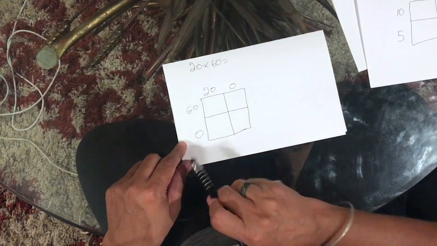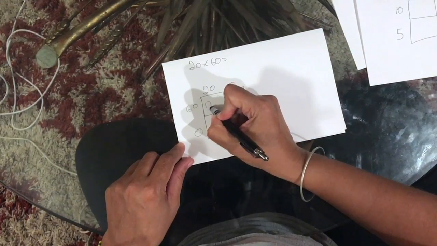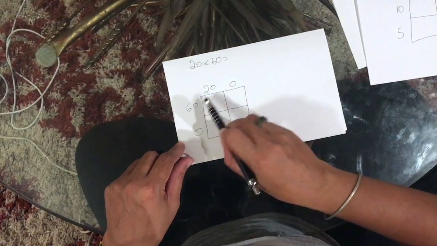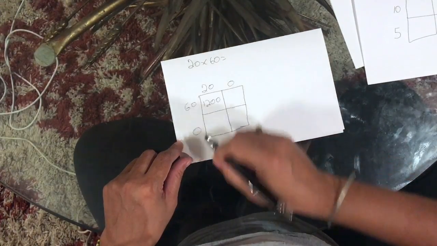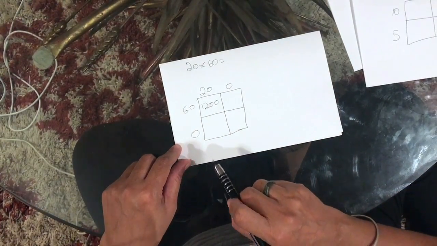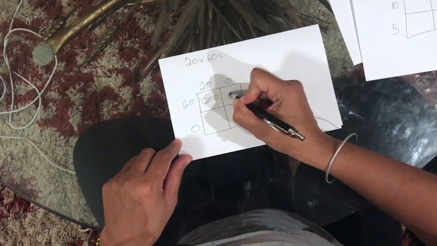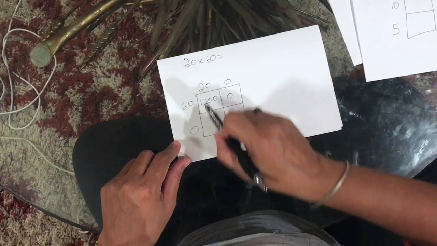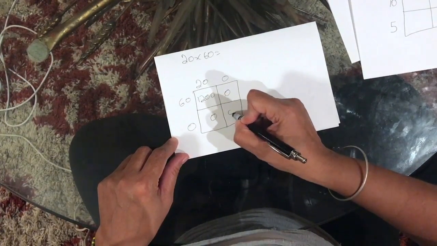So we're going to say 6 times 2 is 12, and we carry over our 2 zeros. That gives us 1,200. Then we say 60 times 0 is 0. 0 times 20 is 0. 0 times 0 is 0.